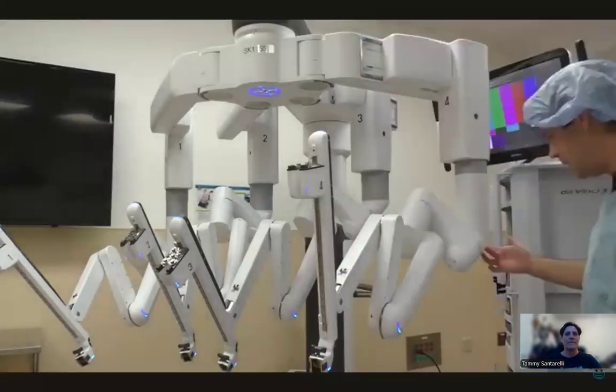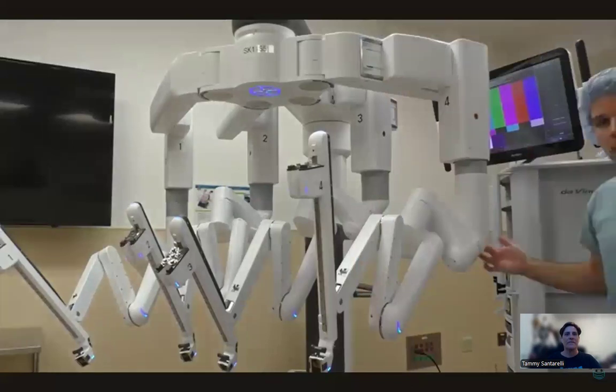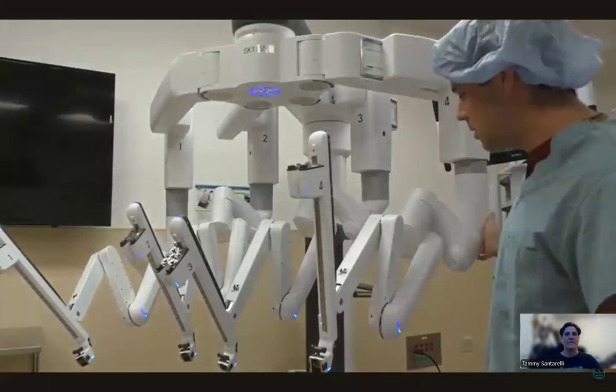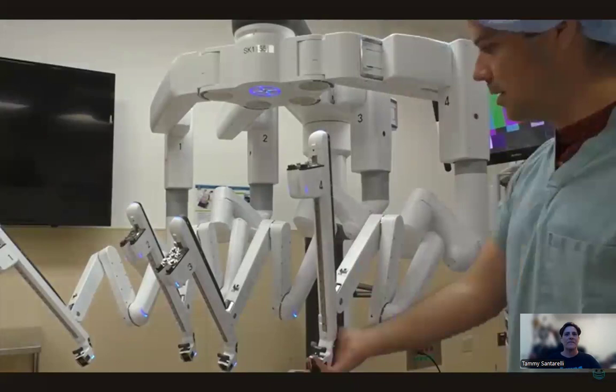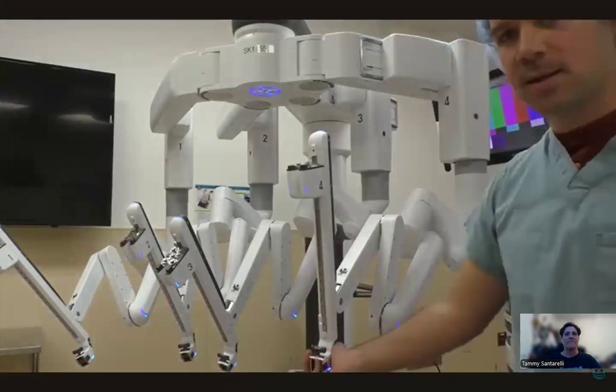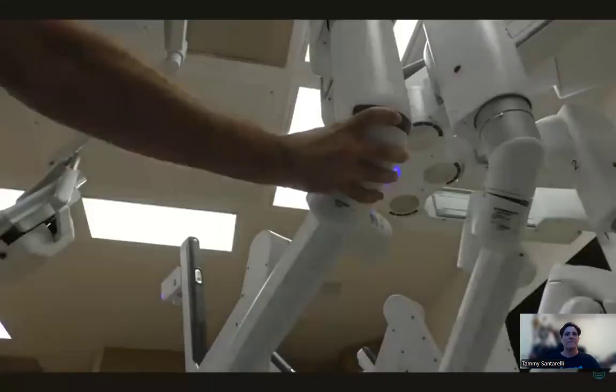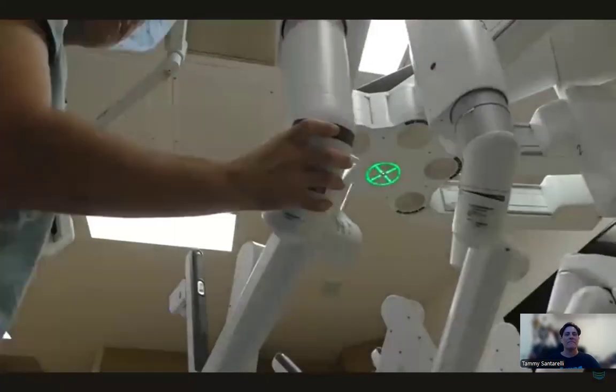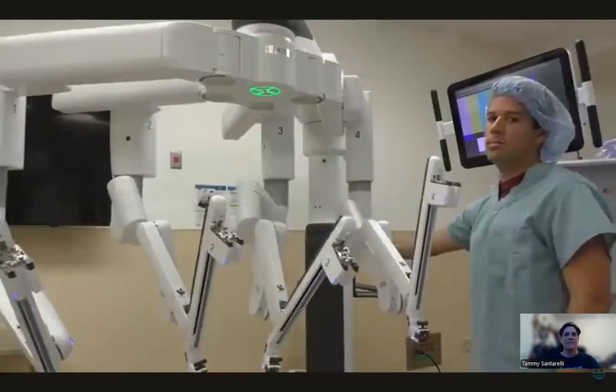So we have a button right here on the back of this arm shoulder. I like to call it the shoulder. I like to call this the elbow, and this is kind of like the hand. So if we hit this button and hold it itself.